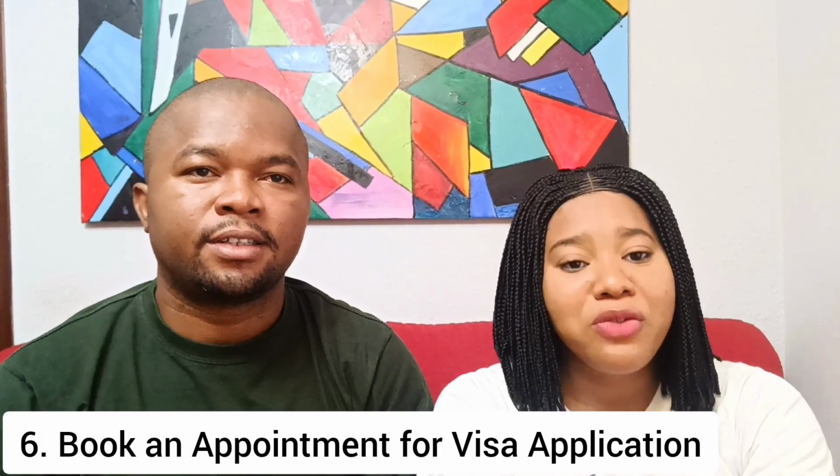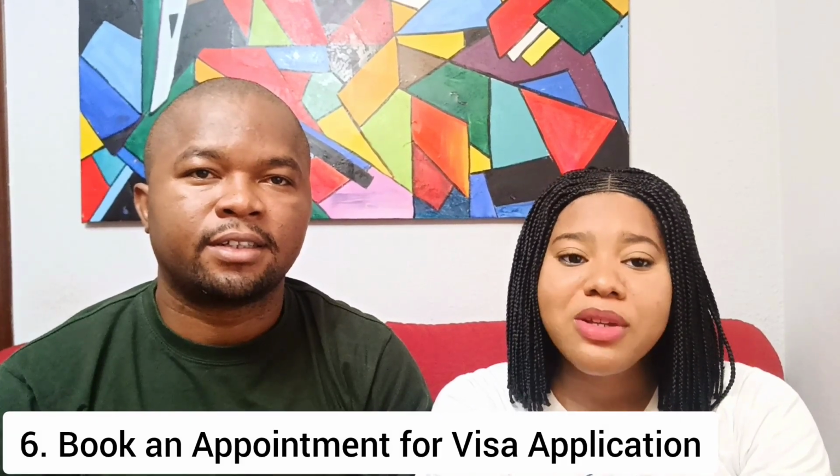The next step is to book an appointment for your visa application. And this appointment is also done via email. The email is right there on your screen. So what you have to do is to send them an email requesting a date for your visa application submission. Now, this email you're going to be sending to them should clearly indicate if the date you're seeking is for a fresh visa application or if it's for the resubmission of additional documents.